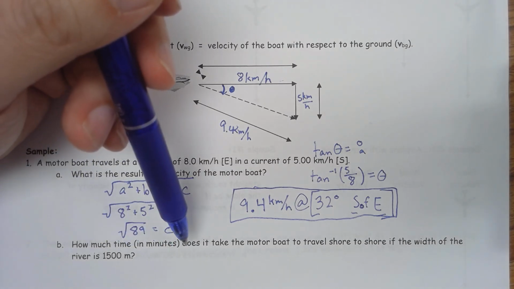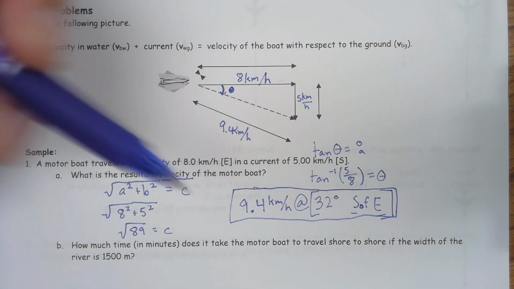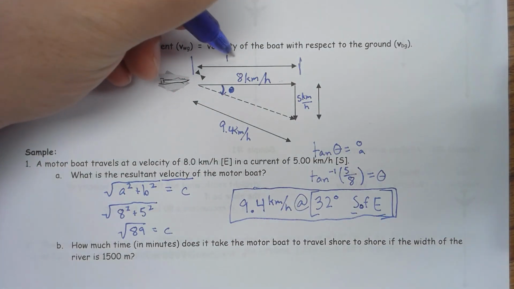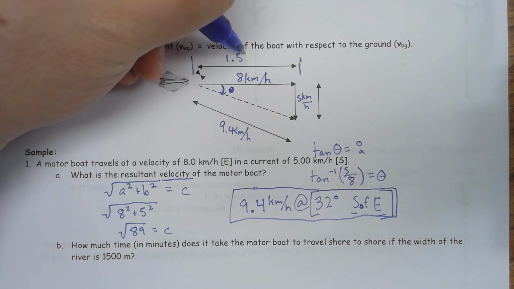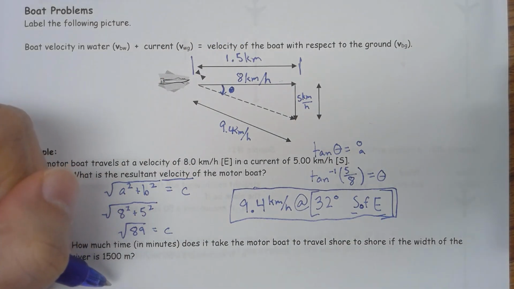How much time in minutes does it take for the motorboat to travel shore to shore if this width is 1,500 meters, 1.5 kilometers? Am I going to use the 9.4 that we just solved for, or am I going to use the 8?